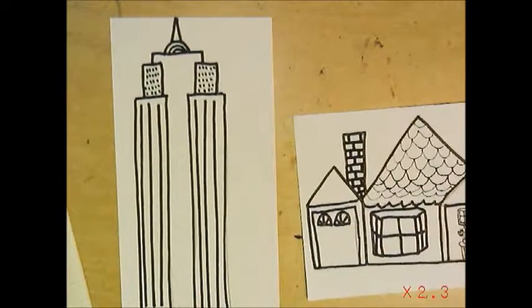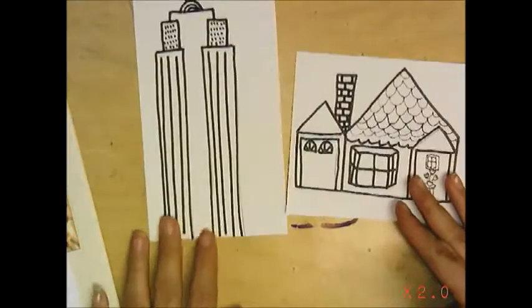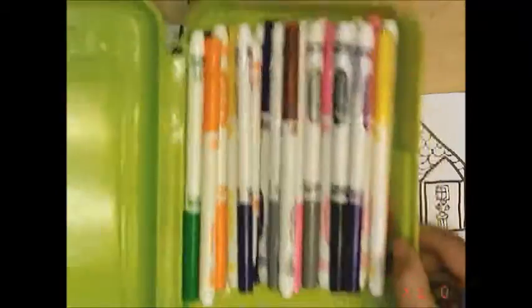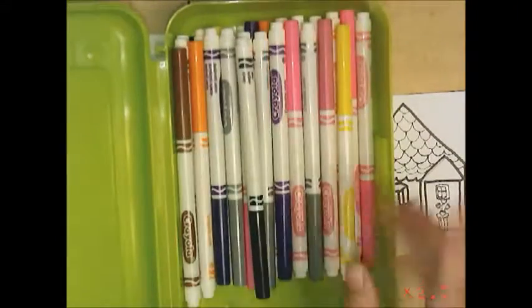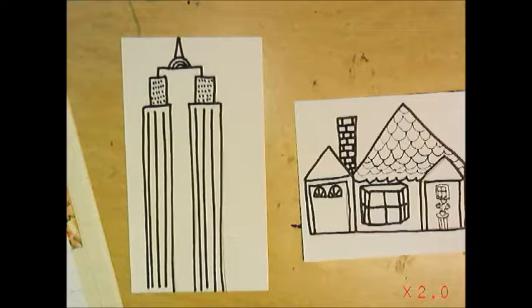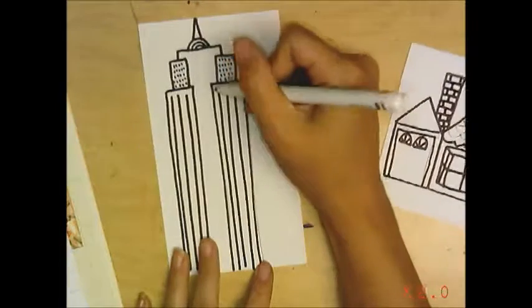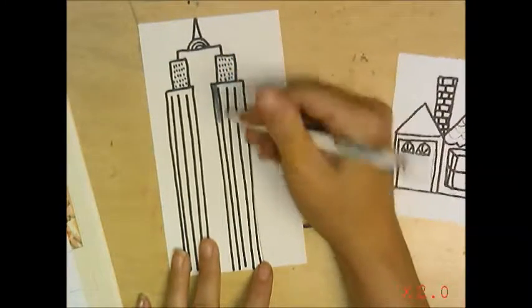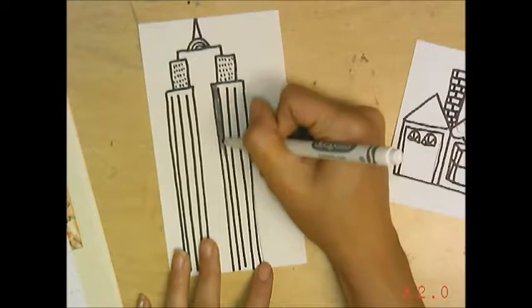Now from here, we're going to color this in. You're going to have two choices for your coloring. Because it's so small, we don't want to use the big markers. So I do have some skinny markers, but the problem is I don't have red or blue. Hopefully one day I will get those. So I could use the skinny markers if I would like to, and I could color this in.